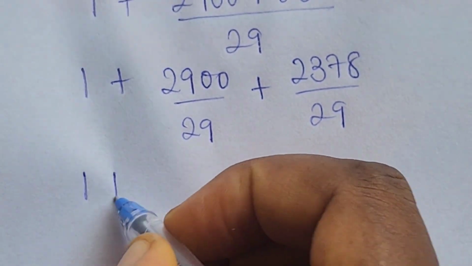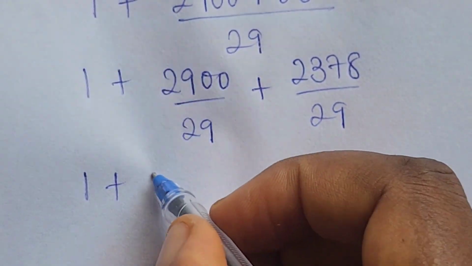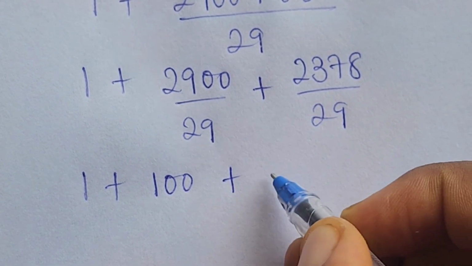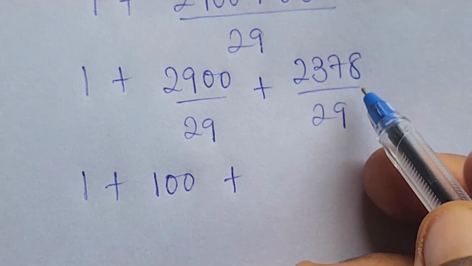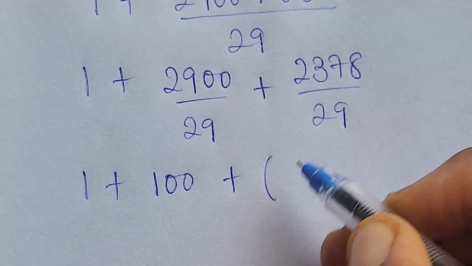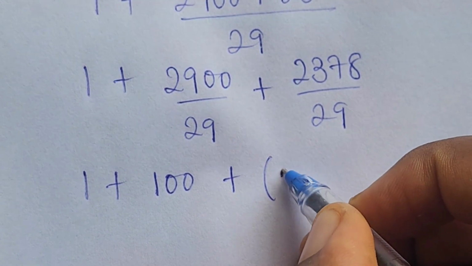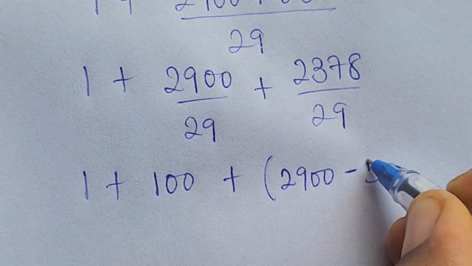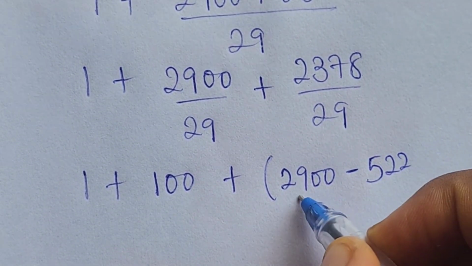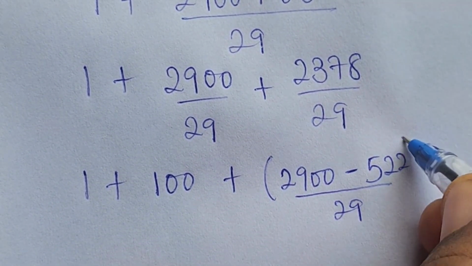We have 1 plus this will cancel out this. We have 100 plus our 2,378, which is the same as 2,900 minus 522 all over 29.